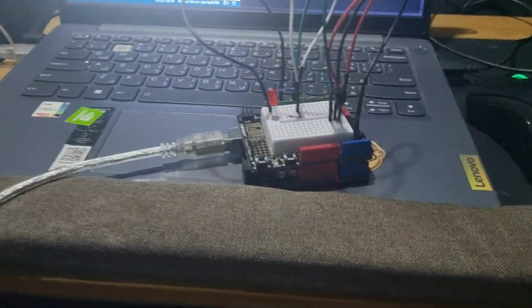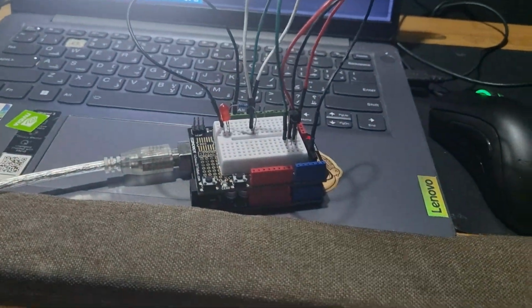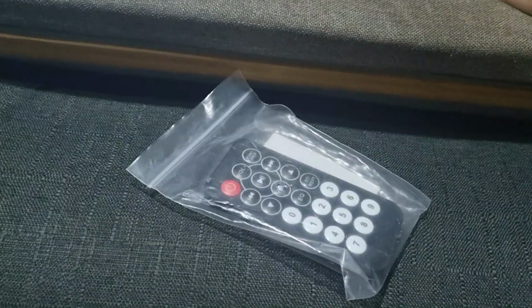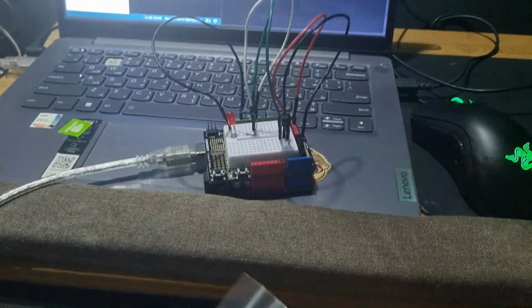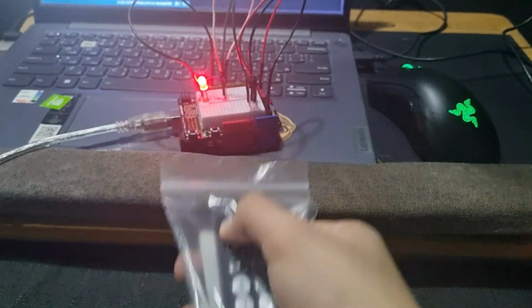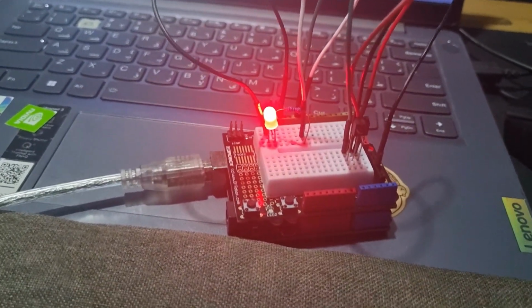So let's look at the setup. We have our setup for the circuit, and we have our IR remote. So we are going to press now the power on button, and would you look at that, it turns on. Let's see our serial monitor and what it outputs.